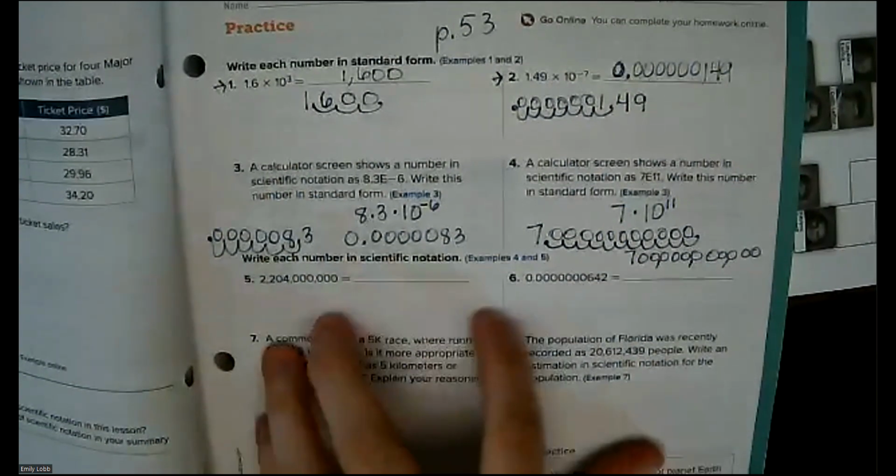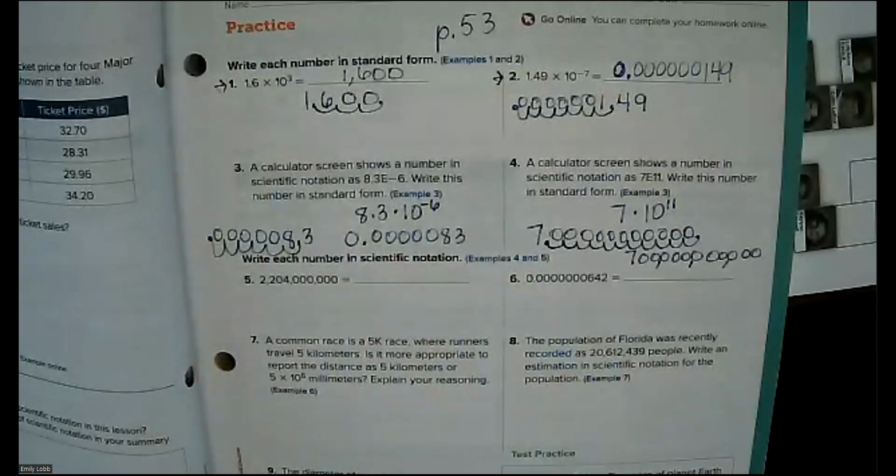That's a pretty big number. Tomorrow, we're going to look at how we would write these in scientific notation, and that typically becomes the most difficult as far as conceptually understanding that.